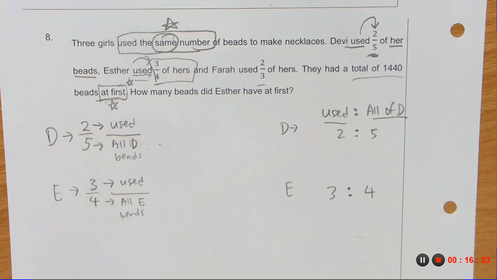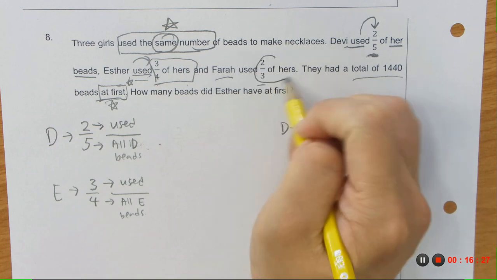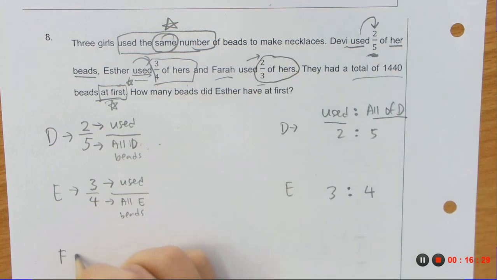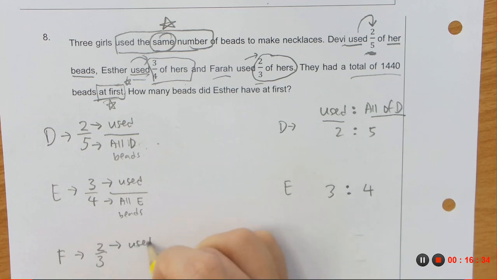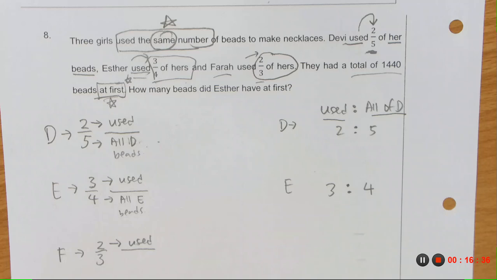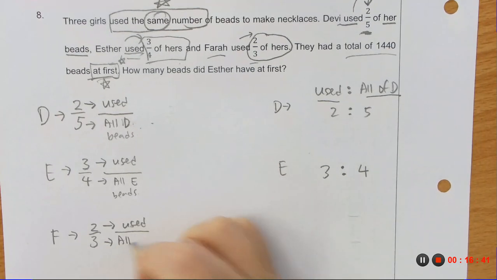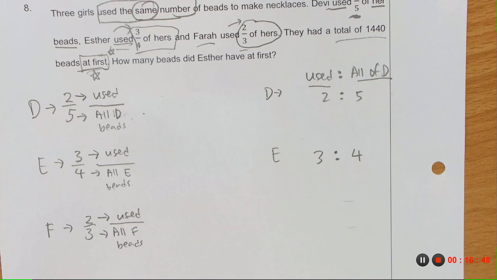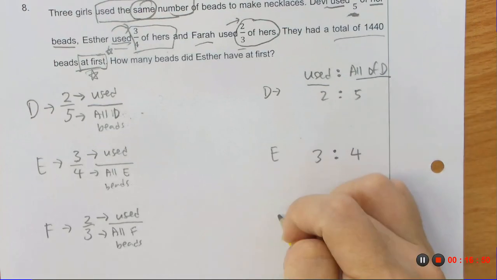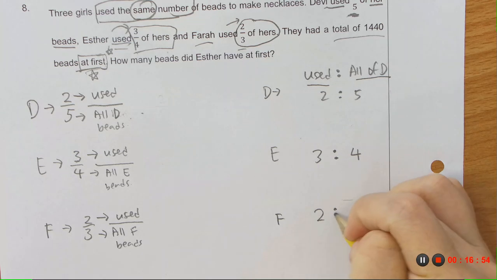For Farah, she used 2/3 of hers. So for Farah it is 2/3. 2 is her used, that's the numerator. For the denominator, 3 is all of Farah's beads. If I use ratio to represent, it says Farah used versus all is 2:3.